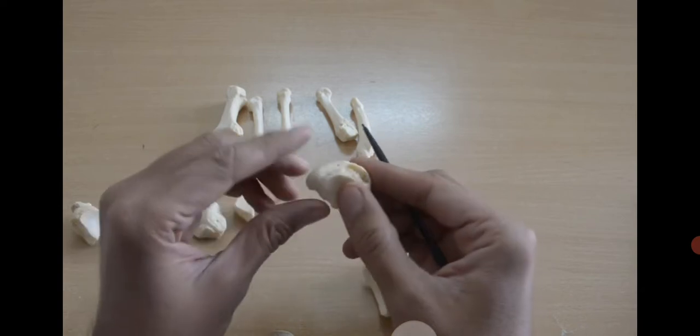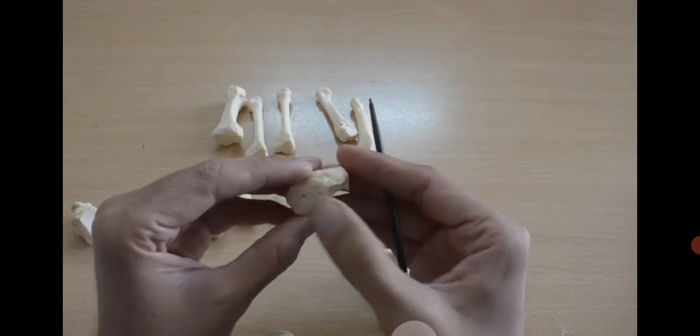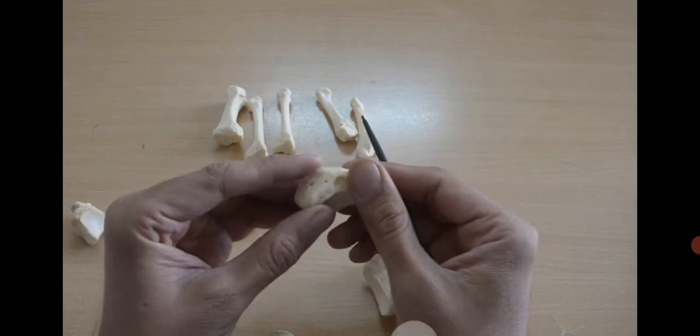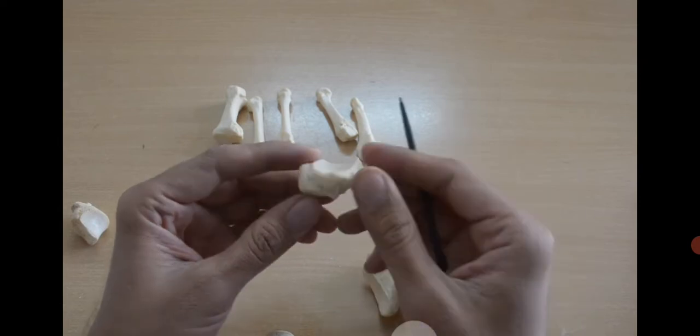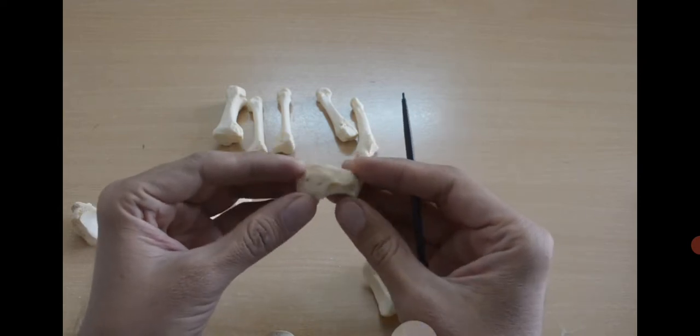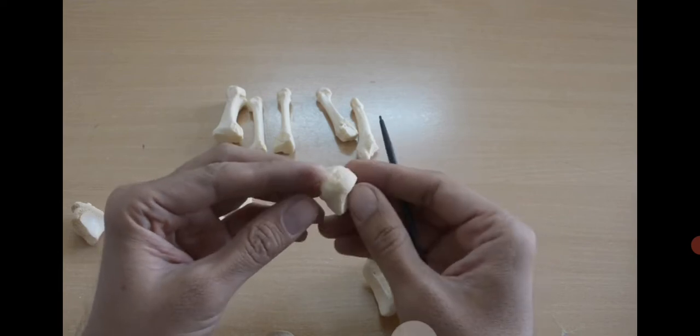The medial surface has a bony projection, that is the navicular tuberosity. The dorsal surface is almost flat and rough, and the plantar surface has a notch. So with this we can identify whether the given navicular bone is of the right side or left side.